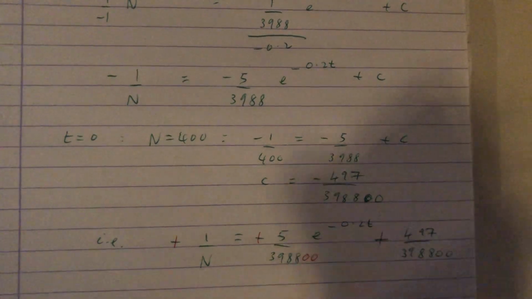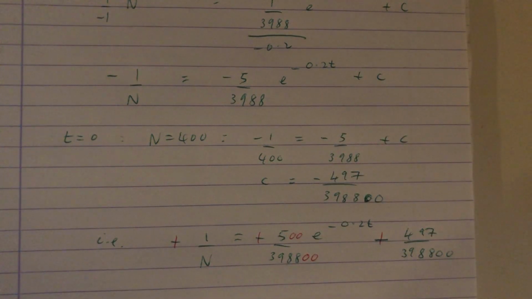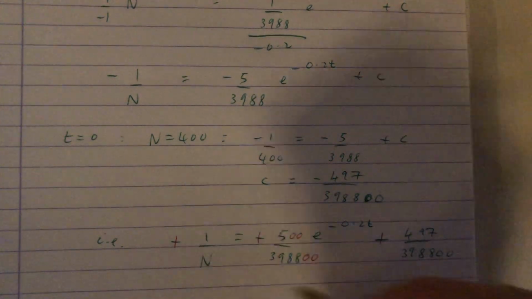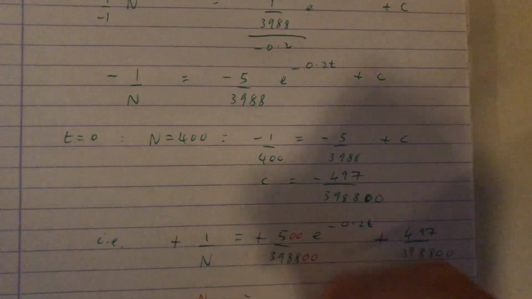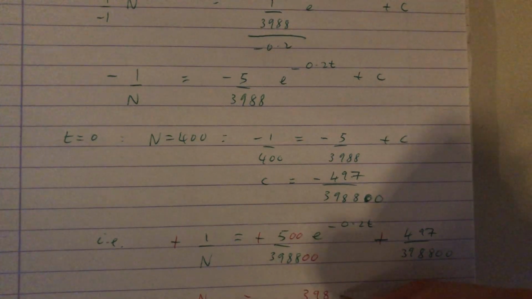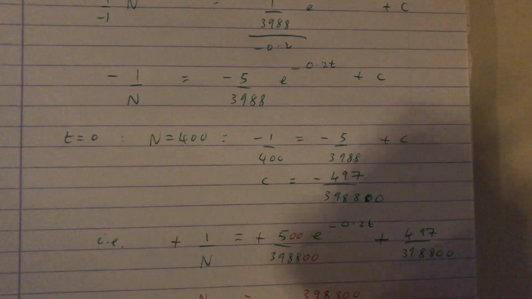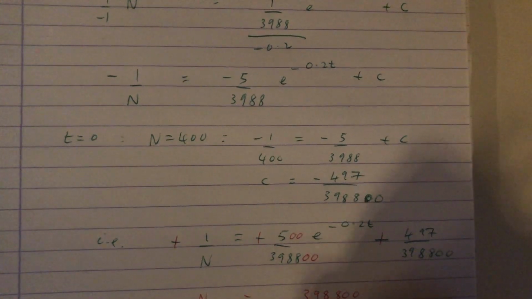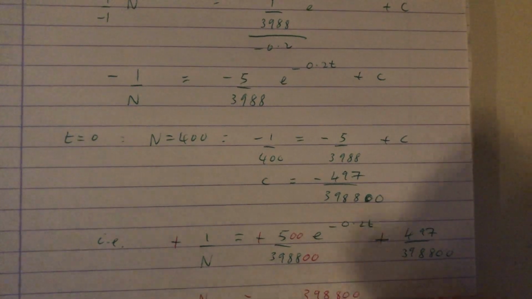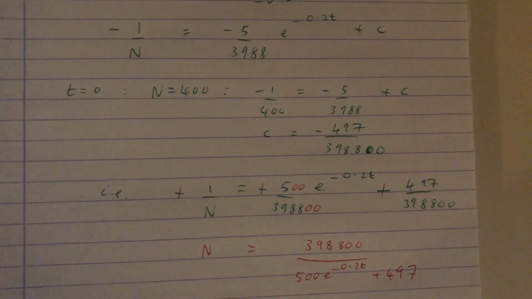So I can put an extra couple of zeros there, an extra couple of zeros there, and then flip everything. So you'd get n is equal to everything flipped, 398,800 over 500 e to the minus 0.2t plus 497. Hopefully that's correct. We will see.